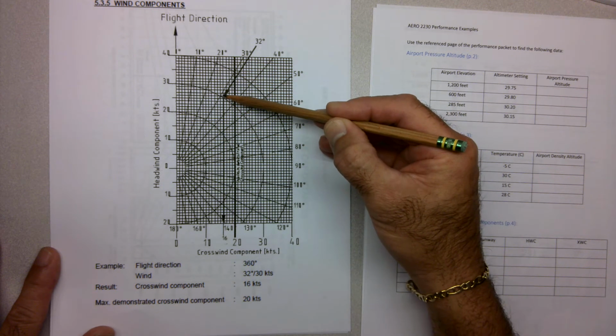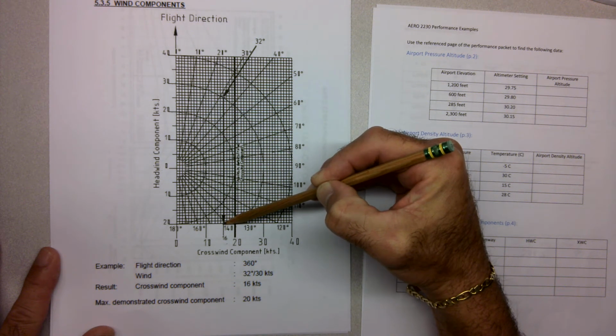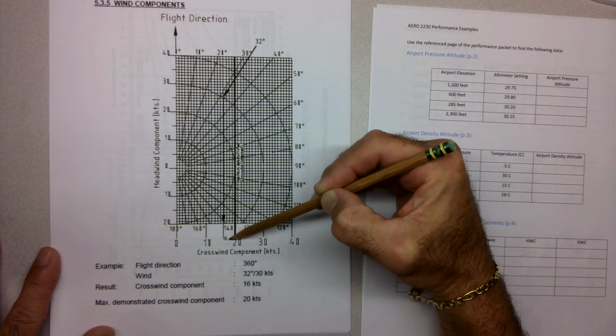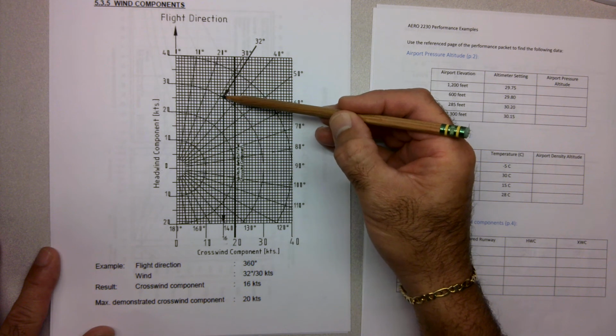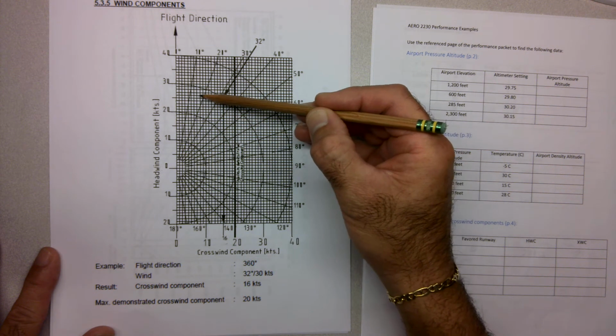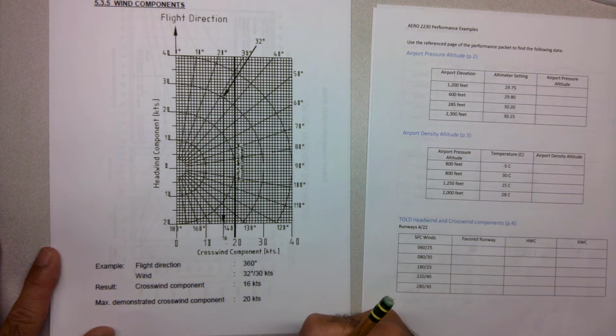And from that point where they intersect, we draw a straight line to the bottom to find our crosswind component of 16 knots. The headwind can be found by drawing a straight line to the left from the same point to get our headwind component to be about 26 knots.